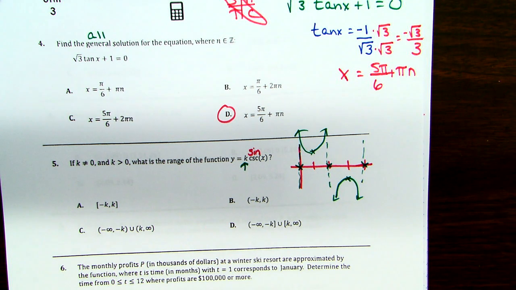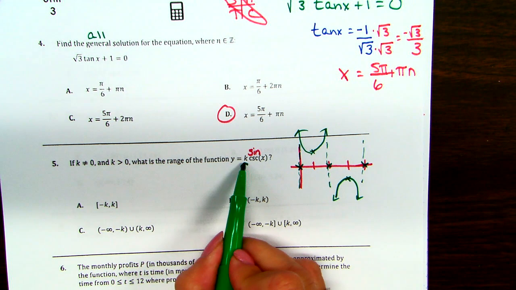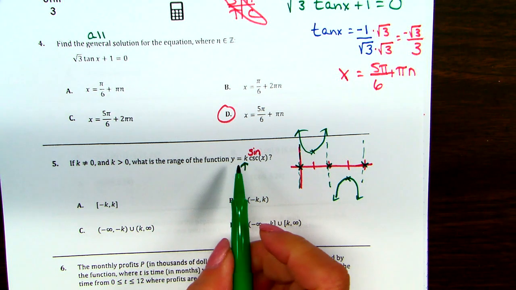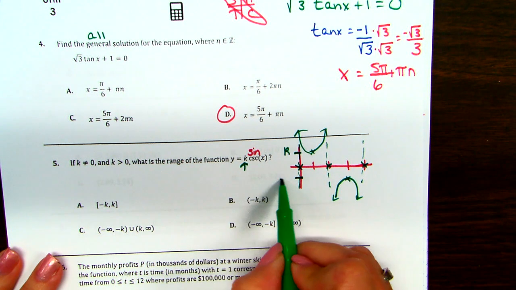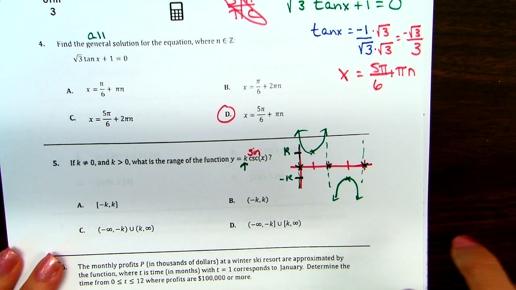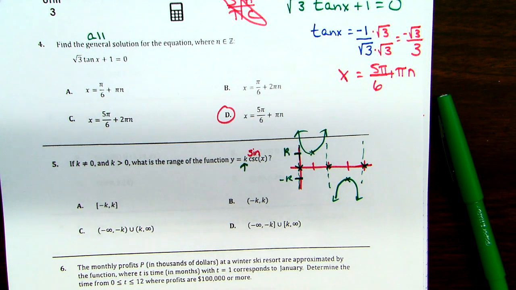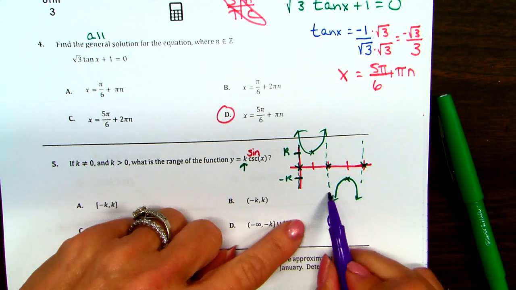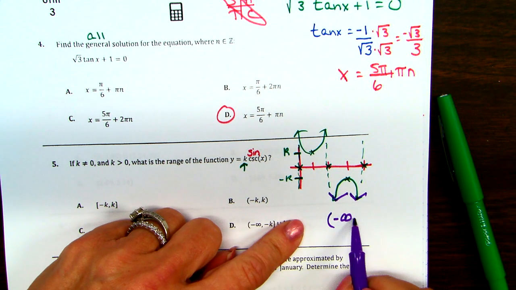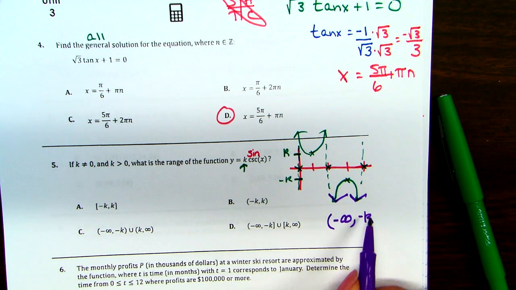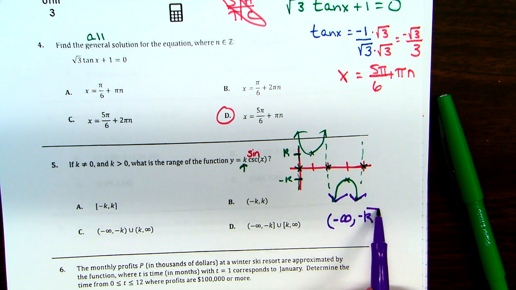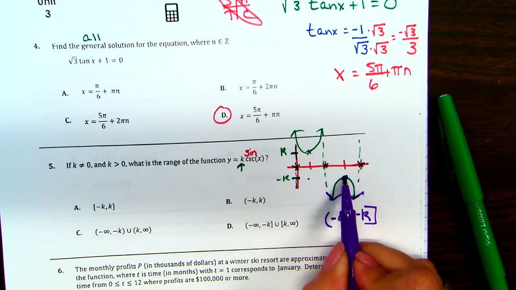Now back to the question. What is the range? Okay, range is my y values. So see where k is right after the equal sign? That's like my amplitude. It's not technically called amplitude, but we can think of it as that. So this is k and this is negative k. Whenever we read our domain or range, we always go least to greatest. So these arrows are pointing down. So that's negative infinity up to negative k. Is there going to be a bracket or a parentheses on my negative k? Bracket. Yeah, we actually have a point at negative k.